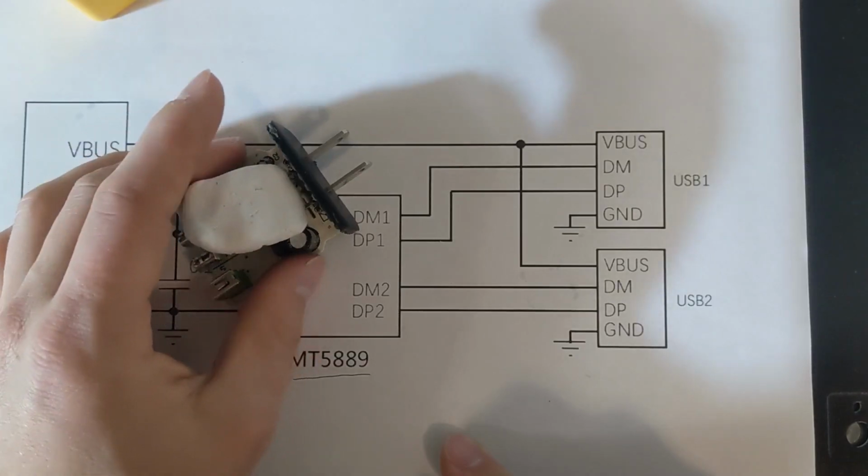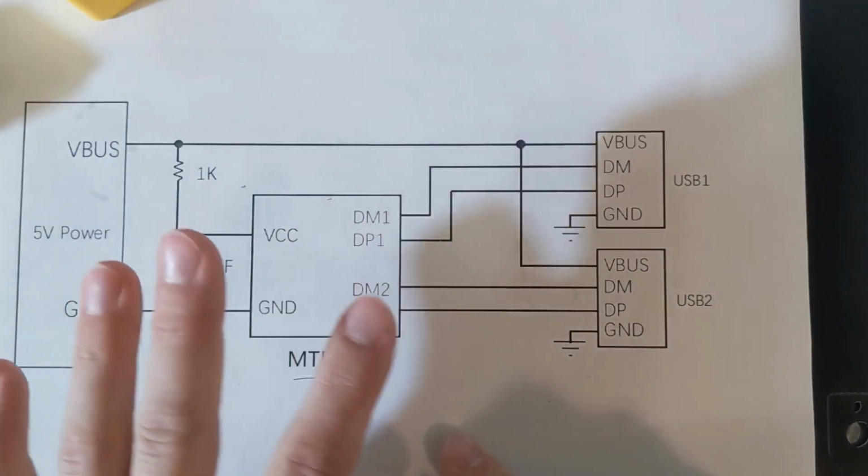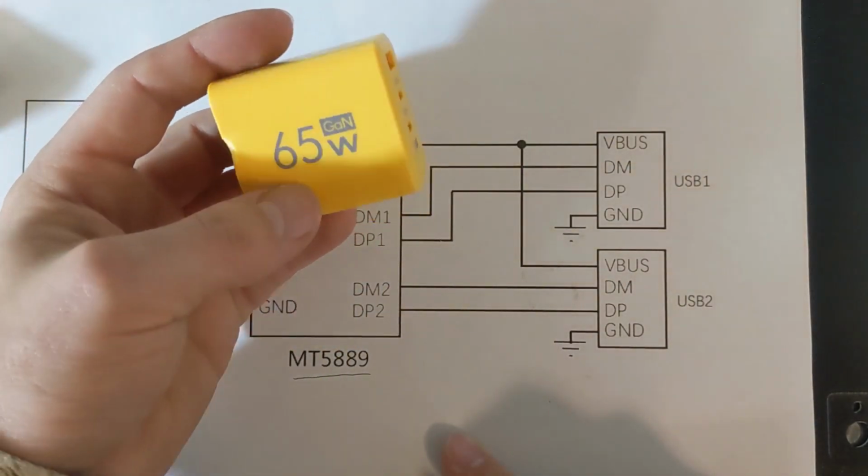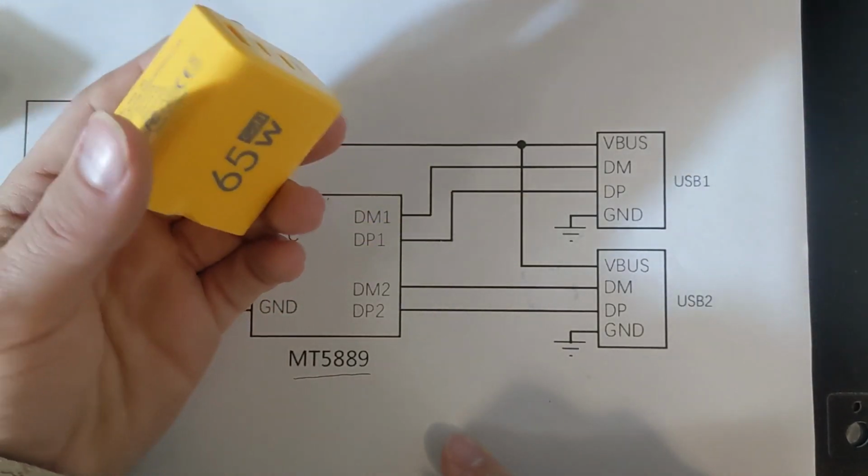Yeah, it's all a lie. It's not USB-C, PD, or anything like that, even though it says it. And definitely don't think you're getting 65 watts out of there.